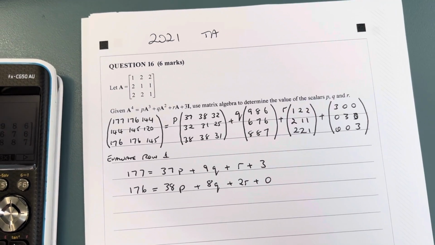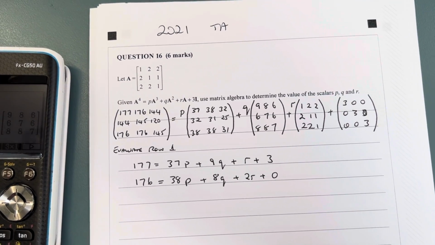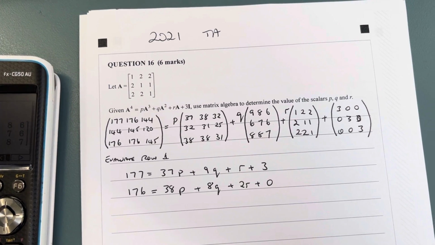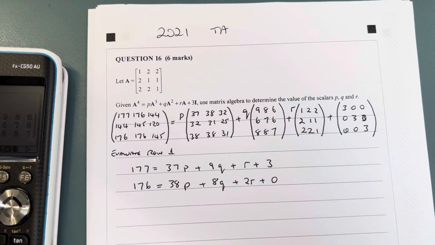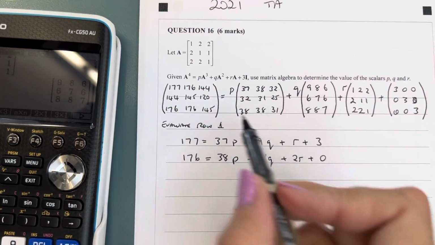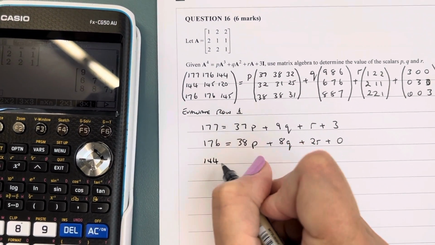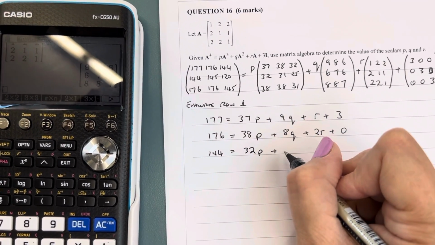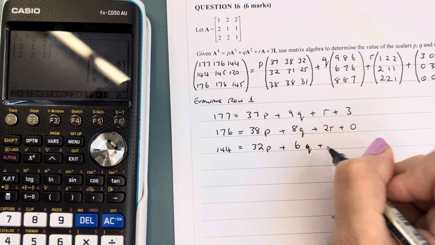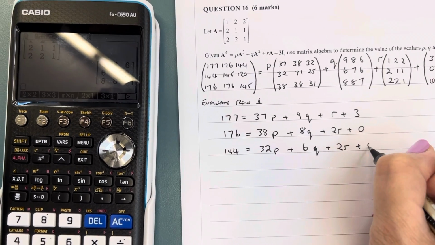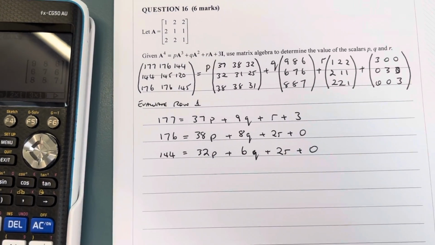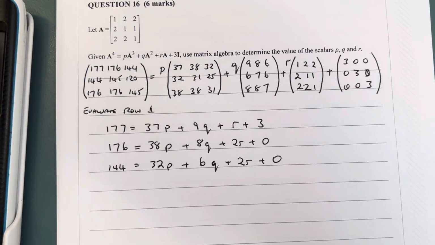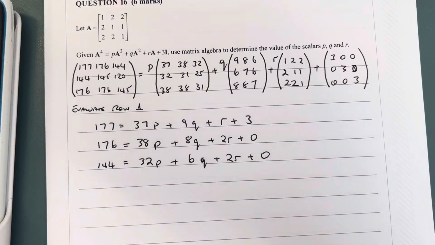And so I can create simultaneous equations, can't I? So I'm getting these equations with unknowns. Now I have 3 unknowns, so I'm going to go for 3 equations. So I'm just going to do that third one on the top row, 32P, 6Q, 2R plus 0. So I've gotten 3 simultaneous equations. And I need to solve them.